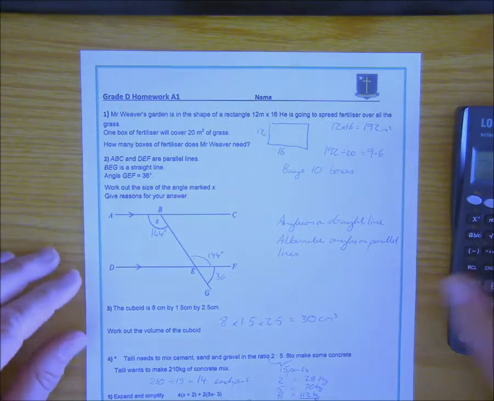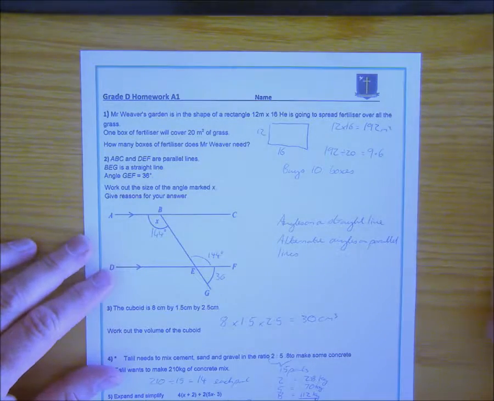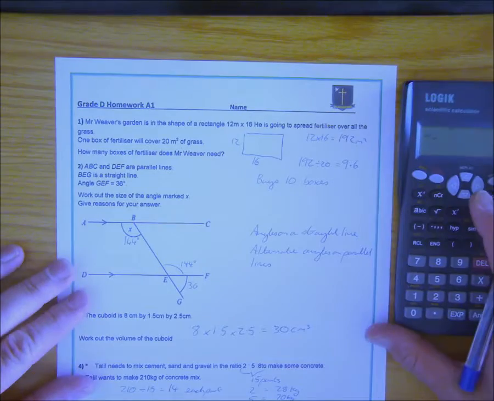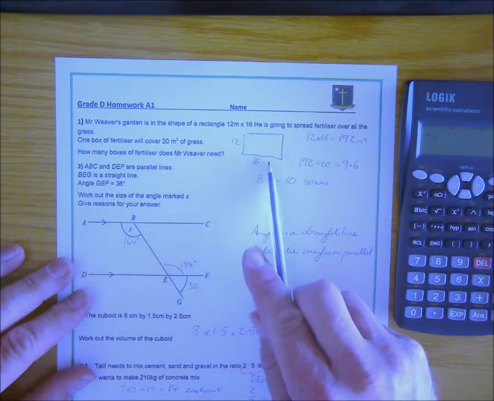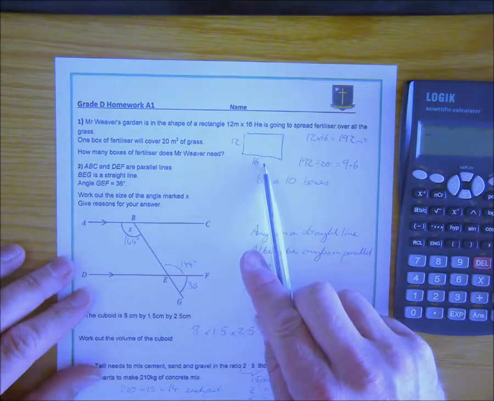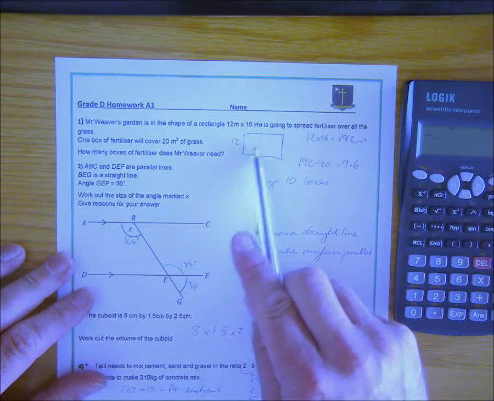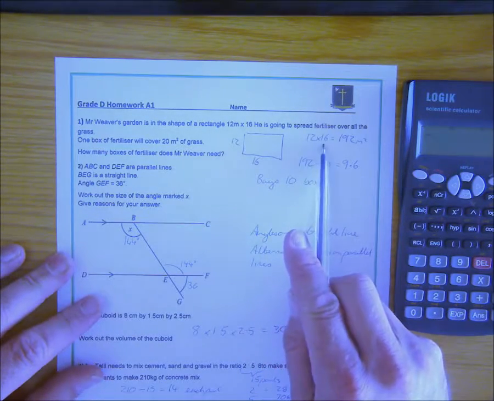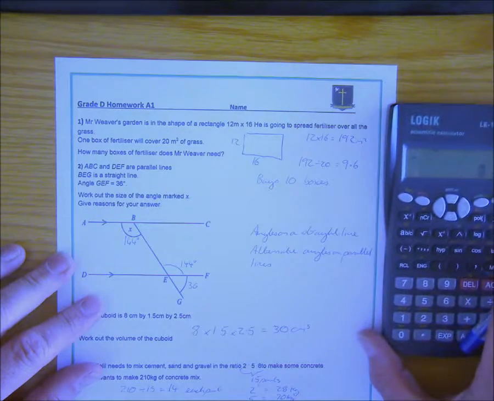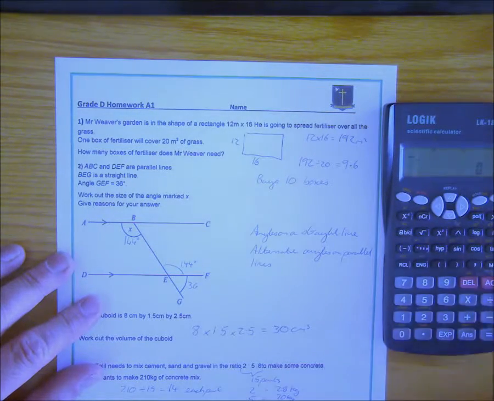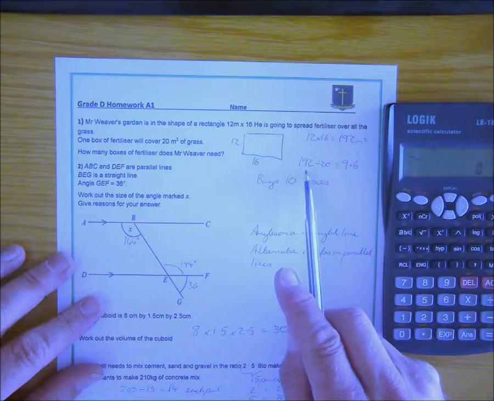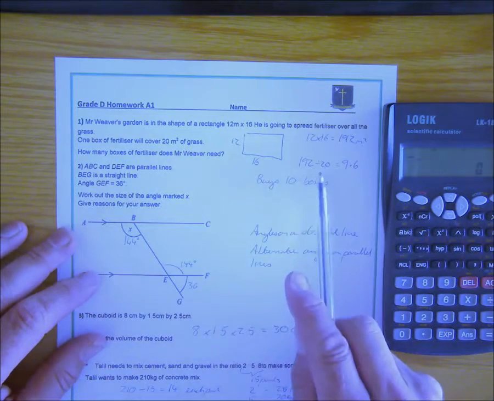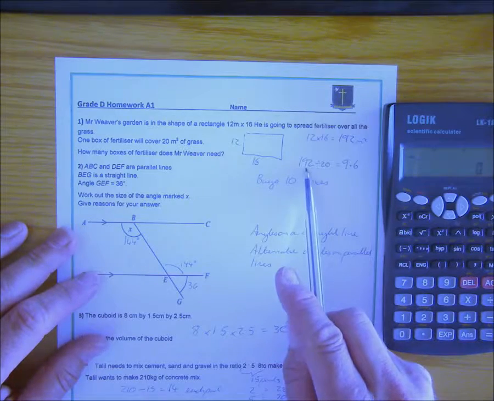It's grade D homework. I'm going to do this in 3 parts because there's lots of it, but it's all good stuff. Mr. Weaver's garden is a rectangle. It's 12 metres by 16. We need to work out the area of all the grass, which is 12 times 16, which is 192. It's 192 metres squared, and each box covers 20 metres squared. So how many 20 metres goes into 192?